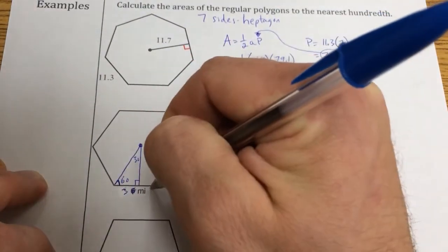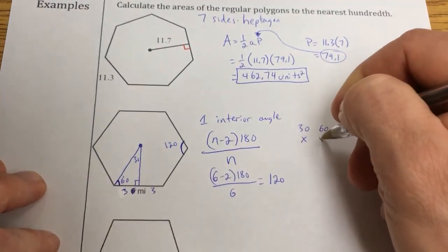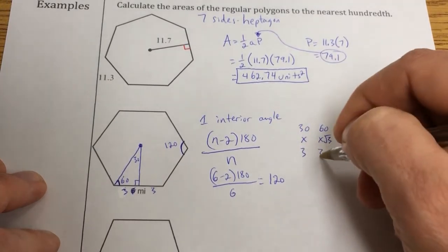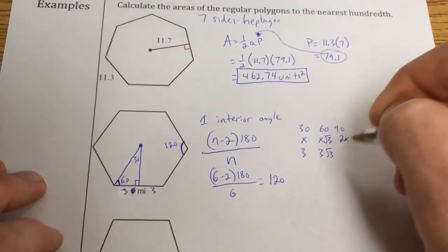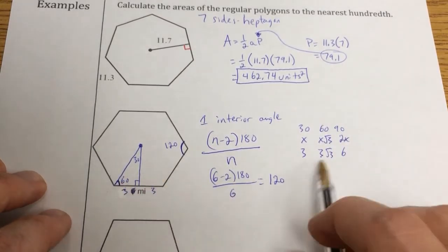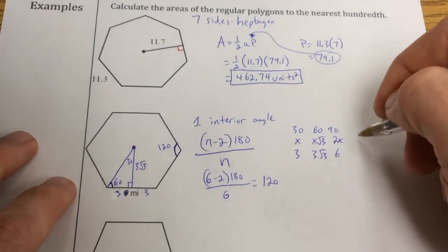So 3 there, 3 there. So that 3 is across from the 30. X radical 3, 2x. 3 is across from the 30, so I have 3 radical 3 across from the 60, and then across the 90 would be 6. The one across from 60 is the one I need, so 3 radical 3. There's my apothem. Now I can find my area.